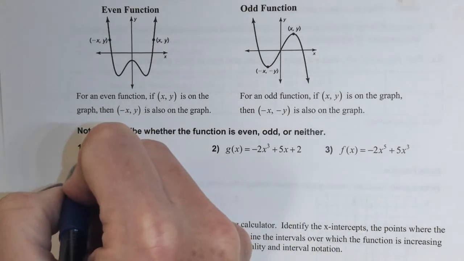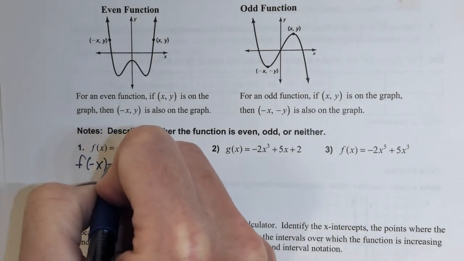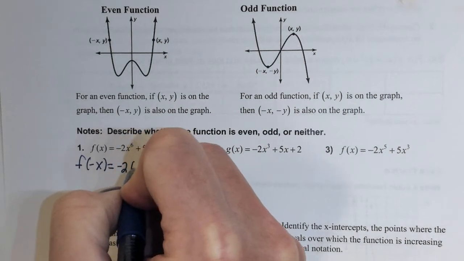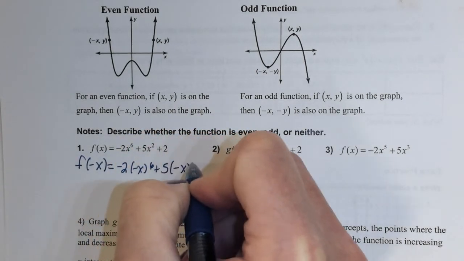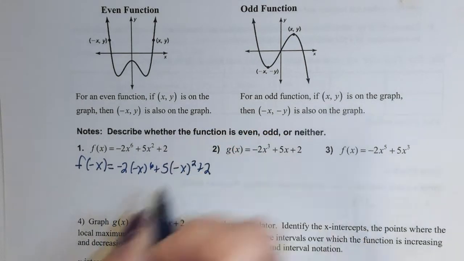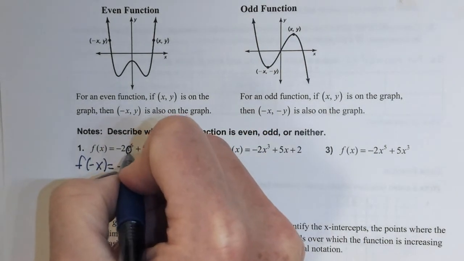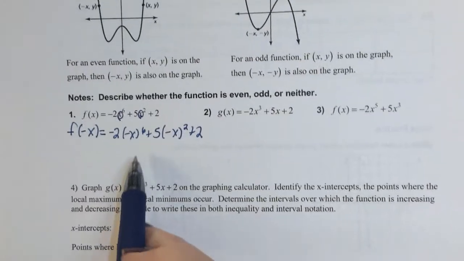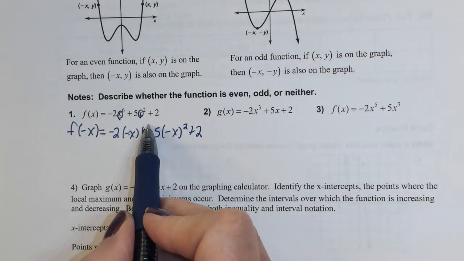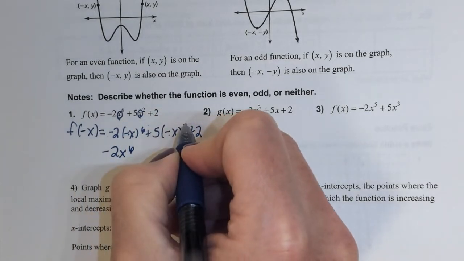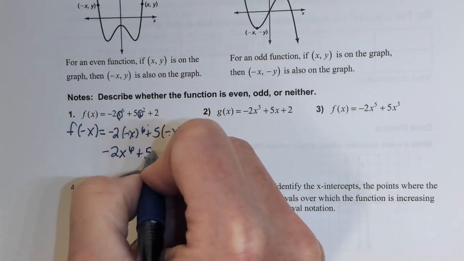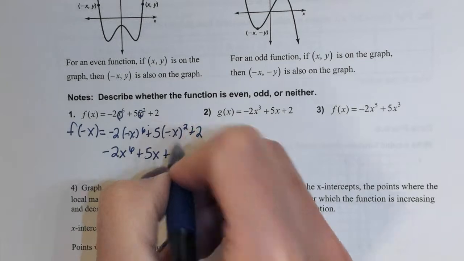So what I'm going to do is replace x with negative x. Everywhere I have an x, I'm putting in a negative x. Nothing else changes. Circle it if you need to. Negative x to the 6th is positive. Negative x squared is positive, times 5. And plus 2 doesn't change.